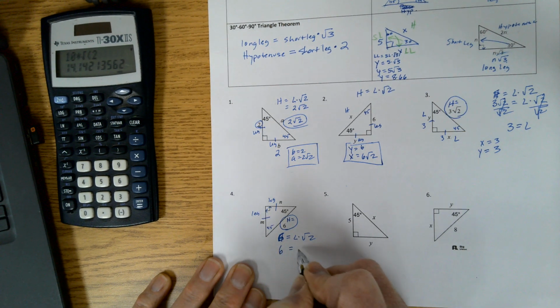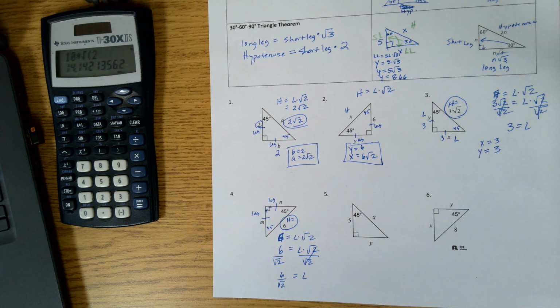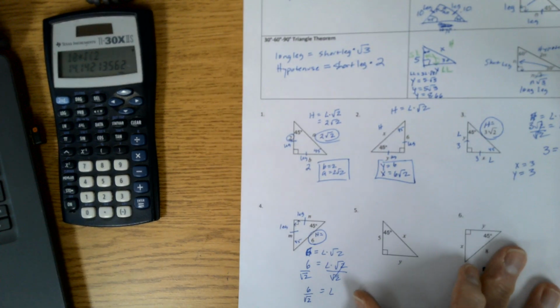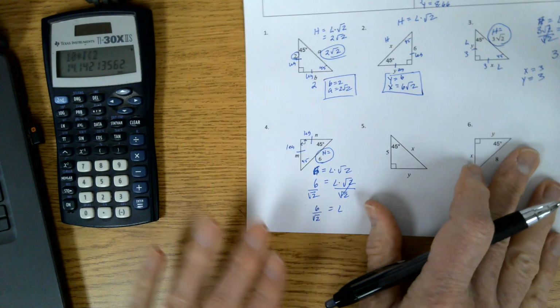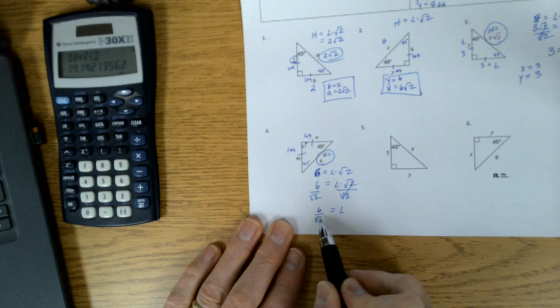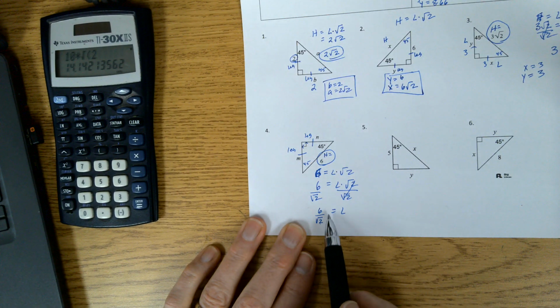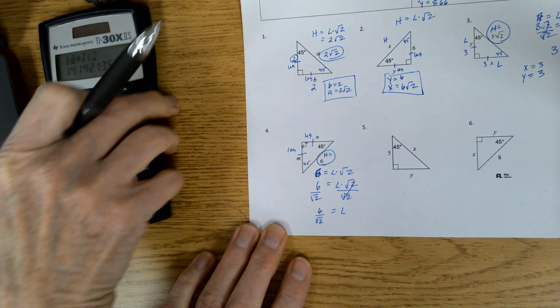So 6 equals L times the square root of 2. So I'm going to divide both sides by the square root of 2. L equals 6 divided by the square root of 2. In the old days, we'd rationalize the denominator and we get 6 square root of 2 over 2, which is 3 square root of 2. We're not doing that. You could just punch this in your calculator just like this.